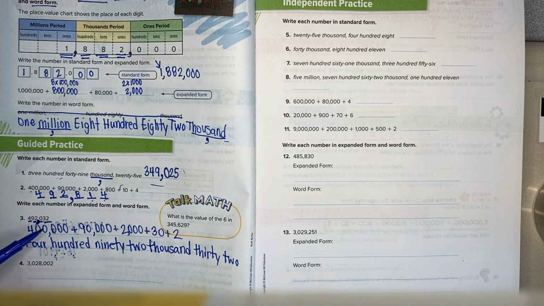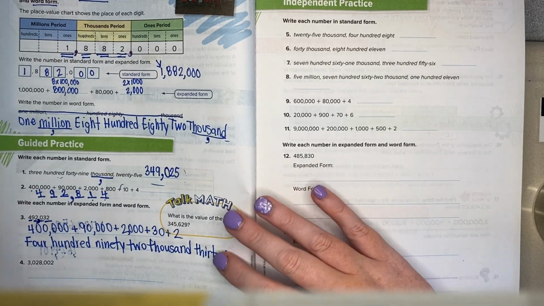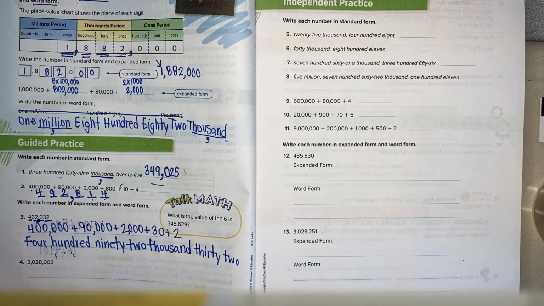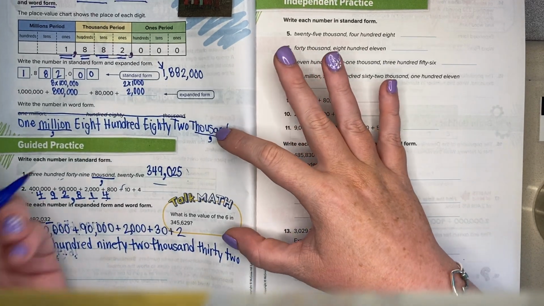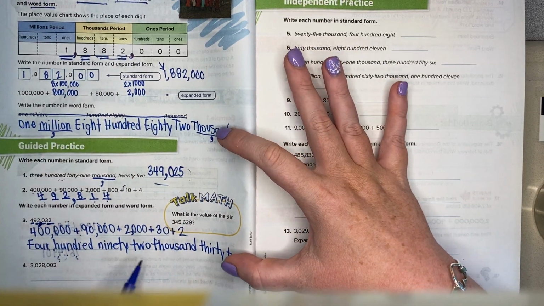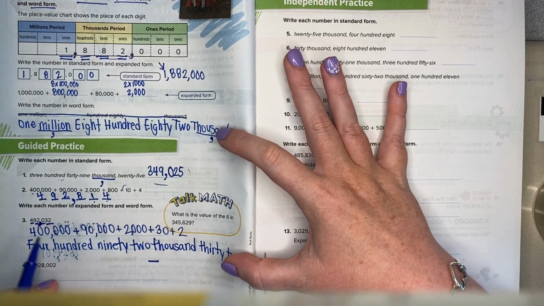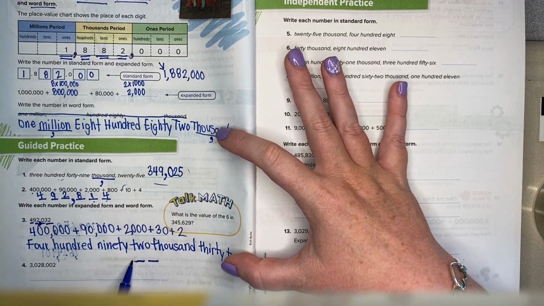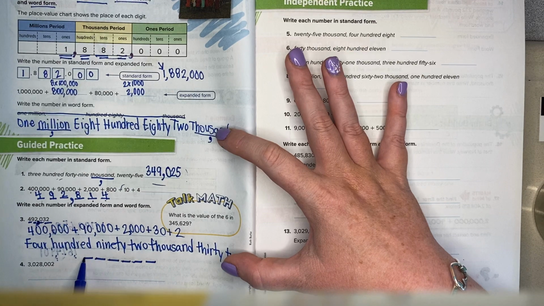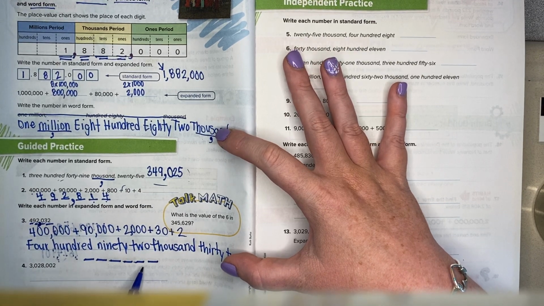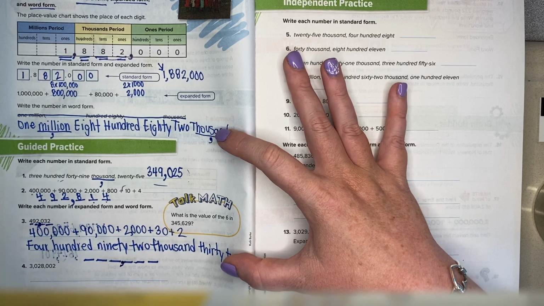And if it's hard for you to figure out what that comma should say, a good trick would be to draw a little place value line, okay? So you know that this number has 6 digits, right? So I'm going to draw 6 lines, okay? And I'm going to count from the back, 1, 2, 3, and put my comma, okay?